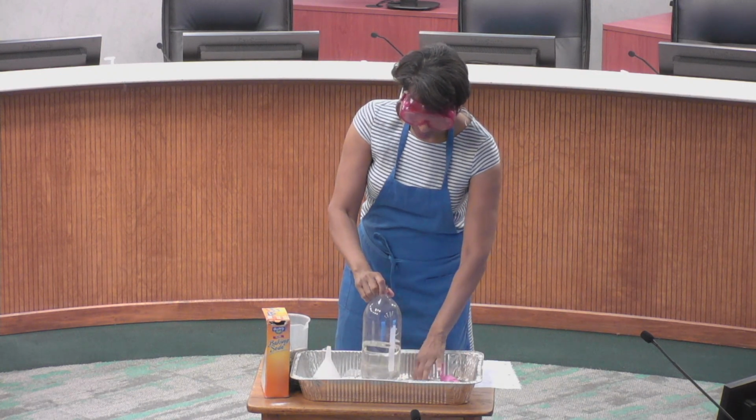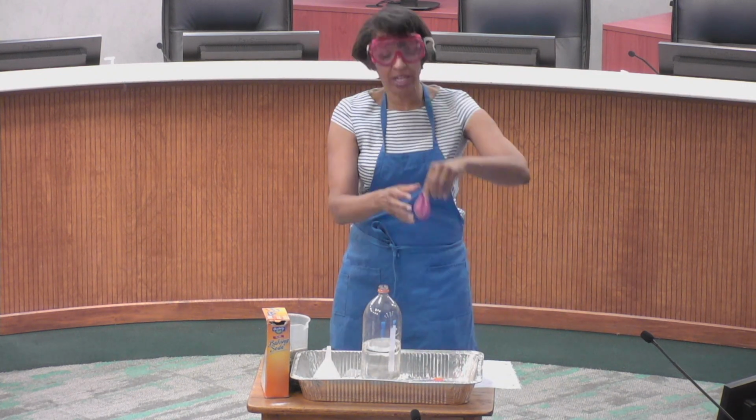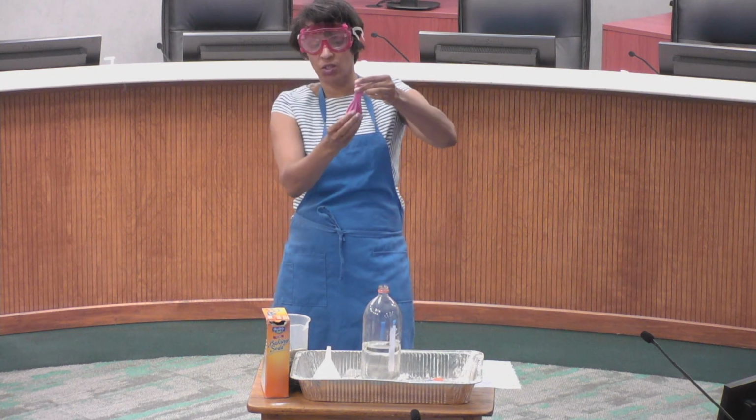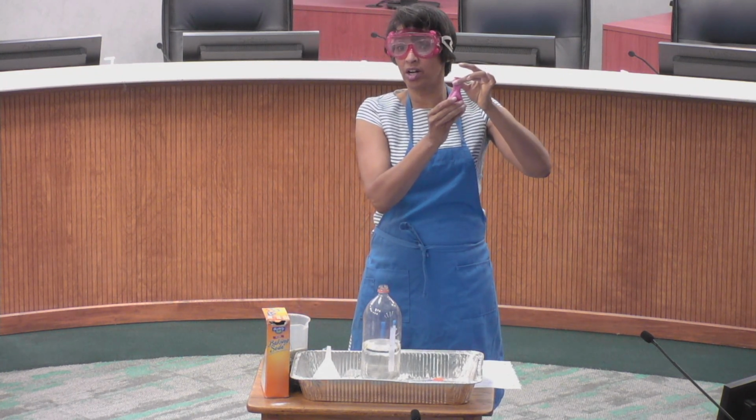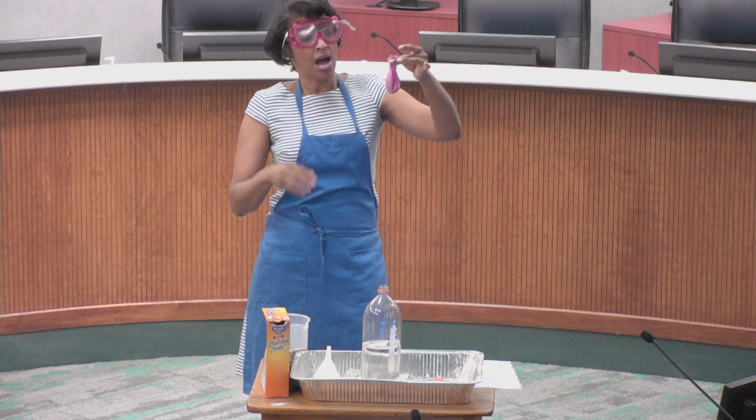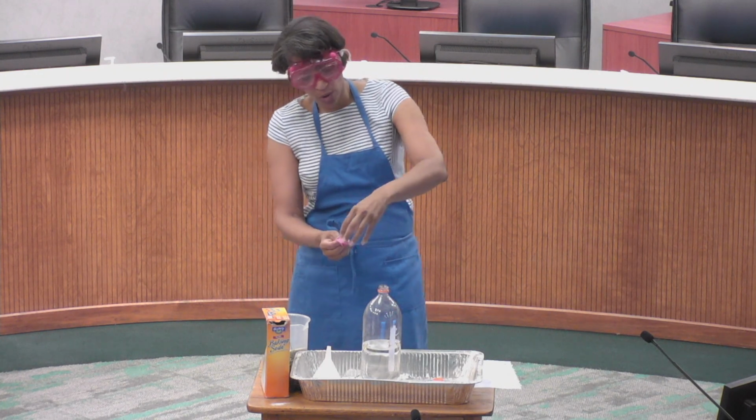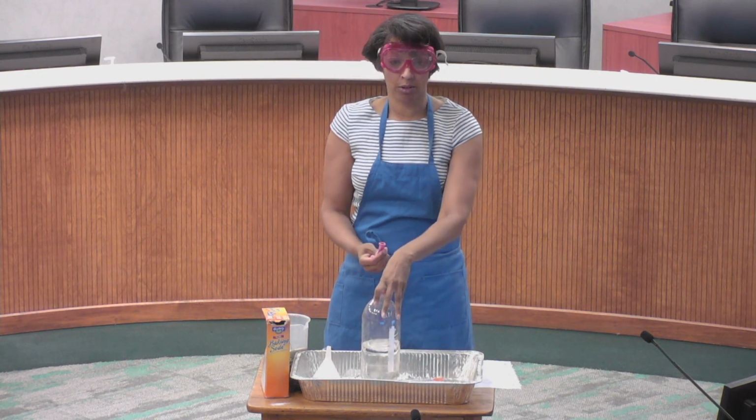And now I am going to take one of my pre-filled balloons that's filled, pretty packed in there. It's filled with baking soda. I am going to take the balloon and put it over the mouth of the bottle.